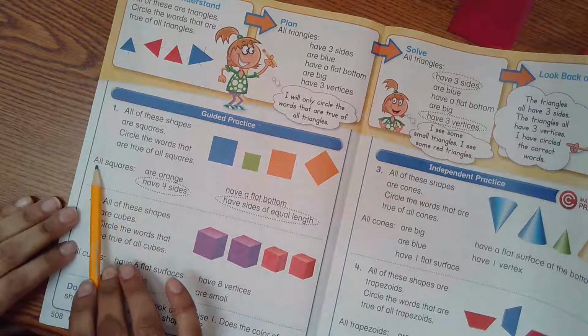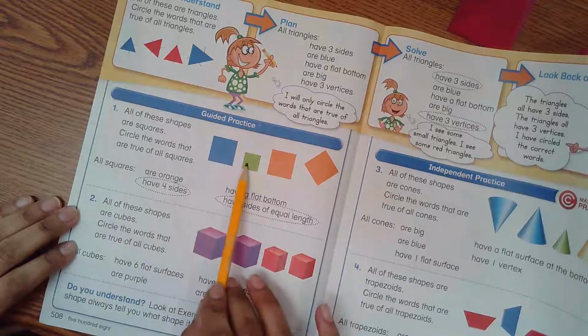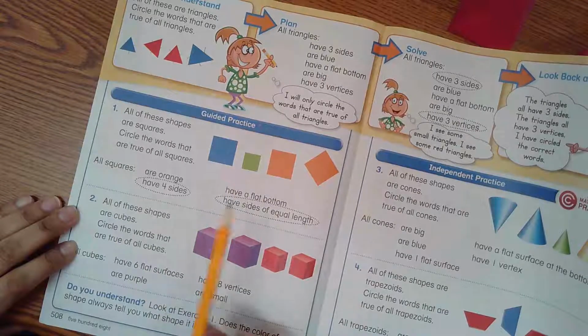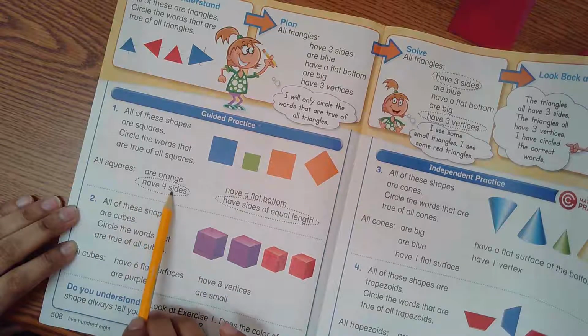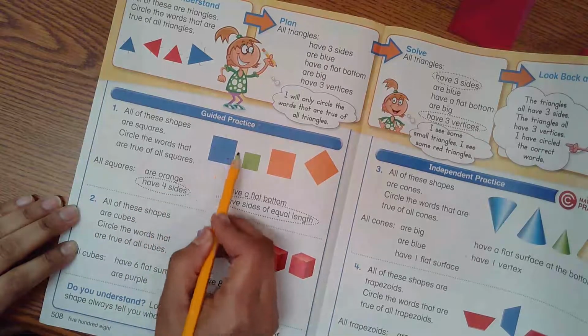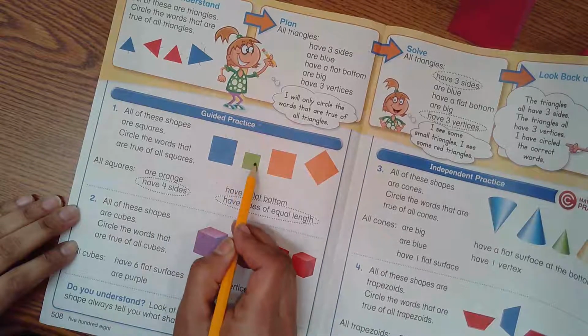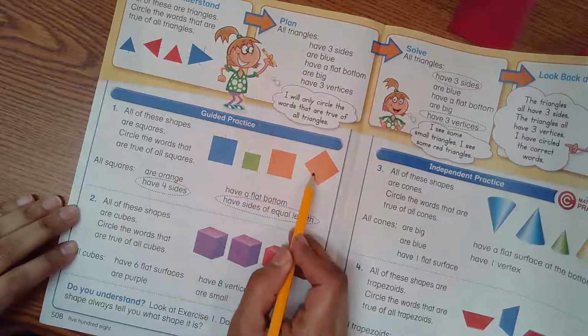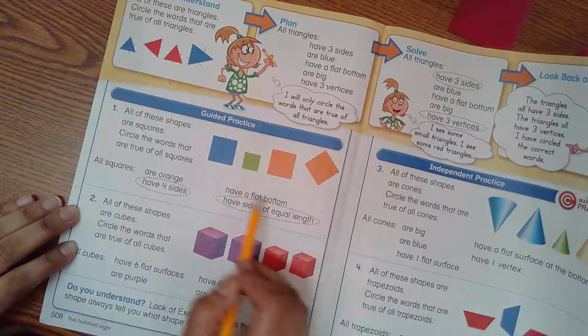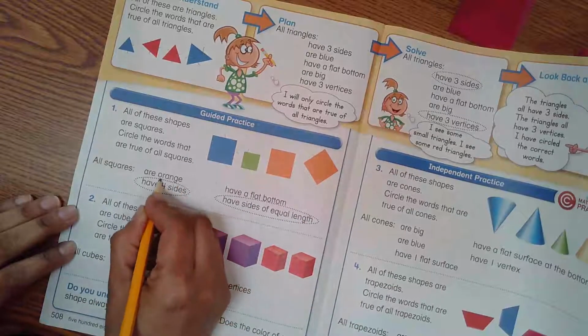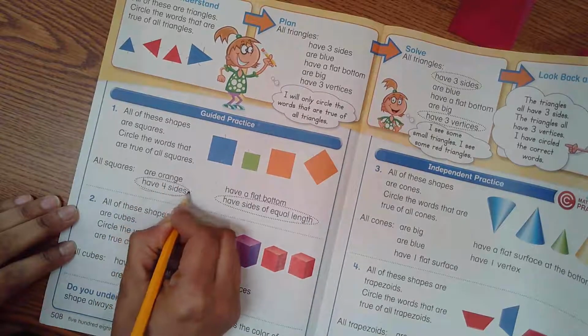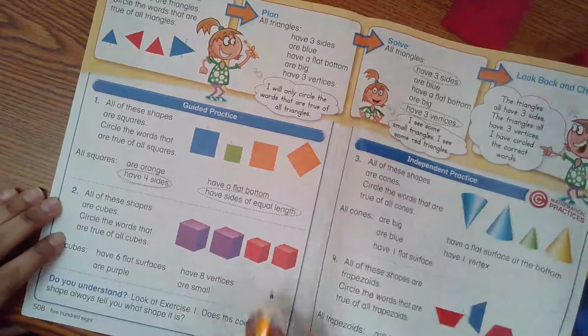So, all squares are orange? Nope, not all of them. All squares have 4 sides? Yes. 1, 2, 3, 4. So yes, all squares have 4 sides. So I'm going to circle this part.